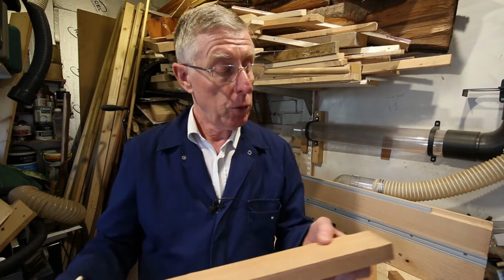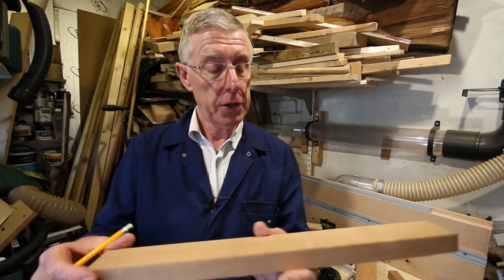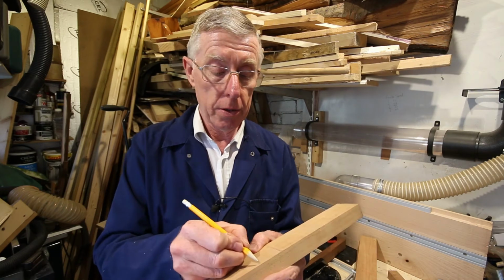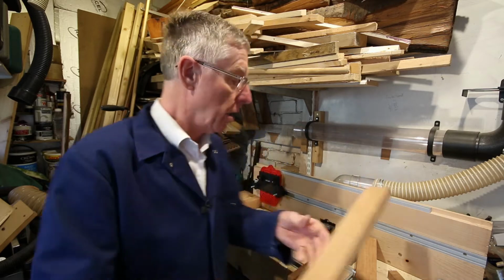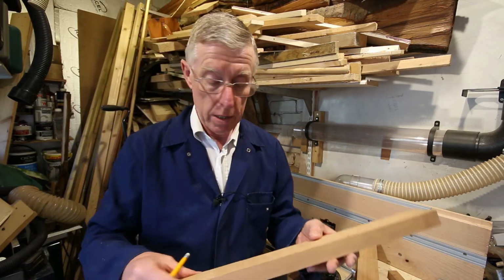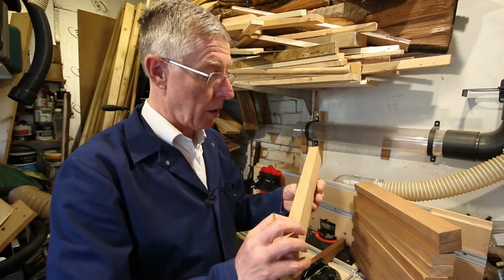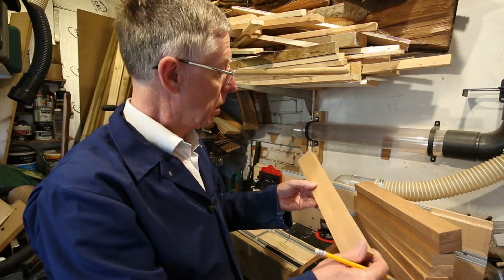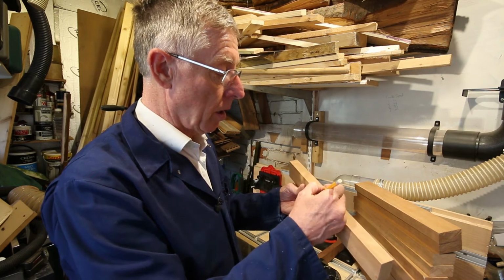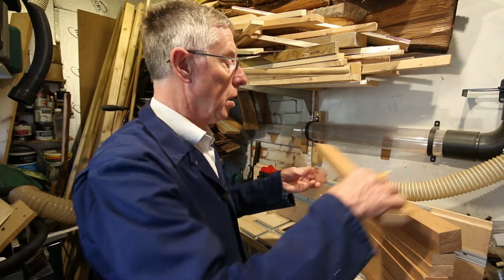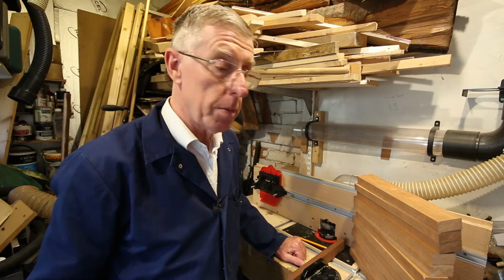So it's a case of just looking which one's the better of the set, and then I'll know from which side to take things. There we go. Those are marked up and all ready for making the cuts.